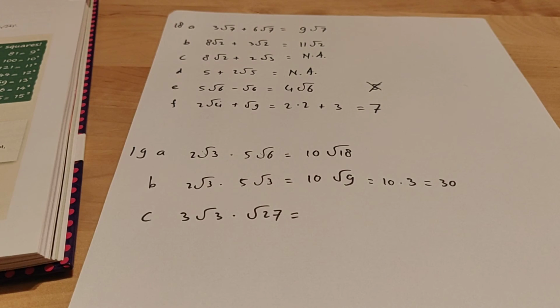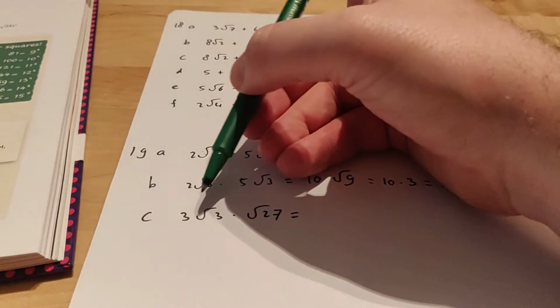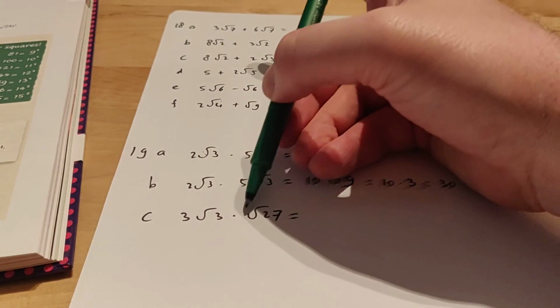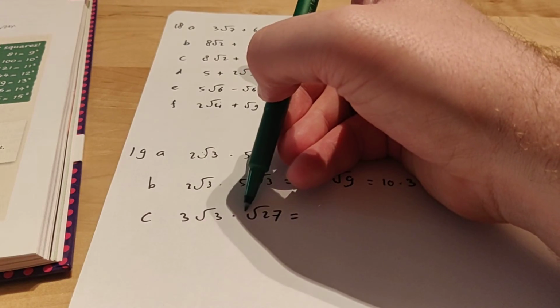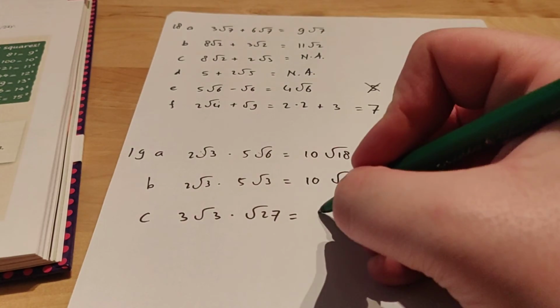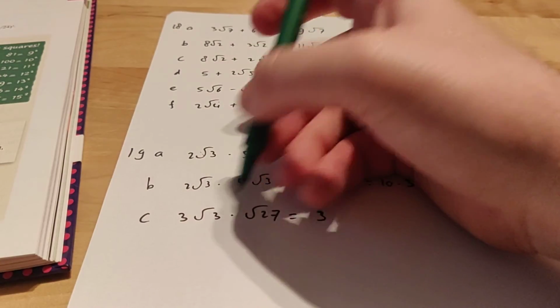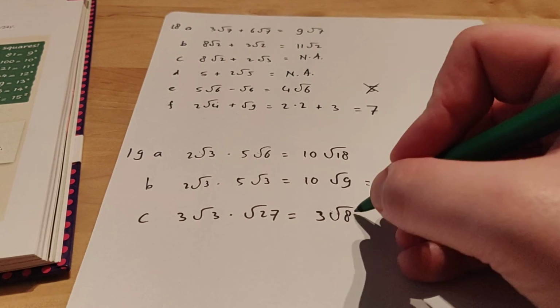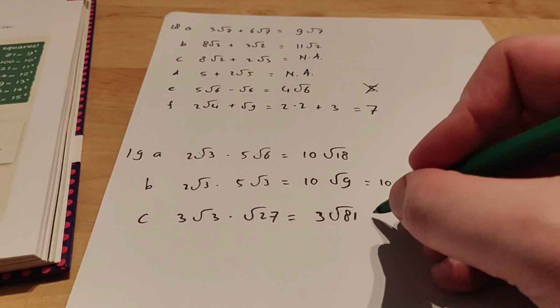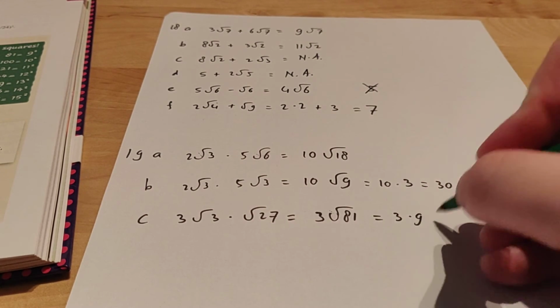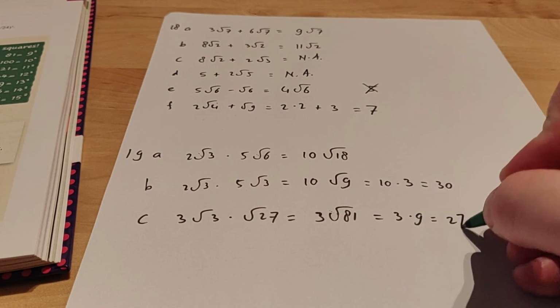And then going to the last exercise, here we have 3 times the square root of 3 times the square root of 27. So first I have this 3 here, which we multiply with 1. So it's going to be 3. And then 3 times 27 is 81. 81 is also a square root that you can simplify, because that's just 9. And then 3 times 9 is 27.